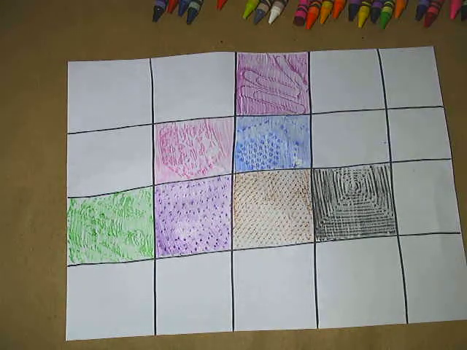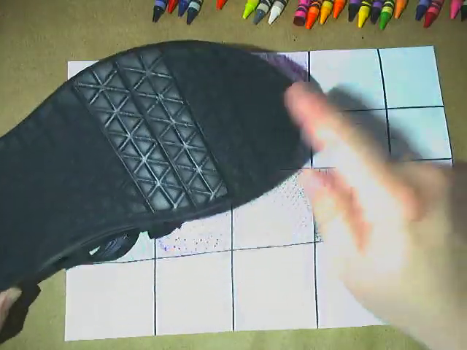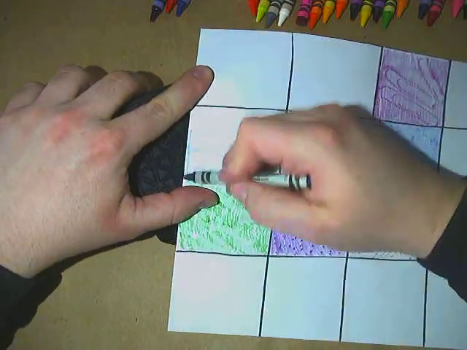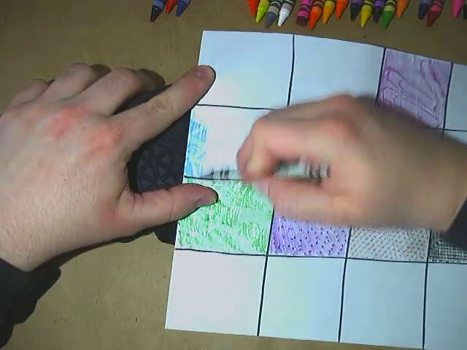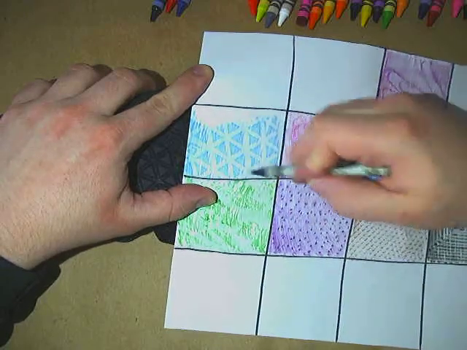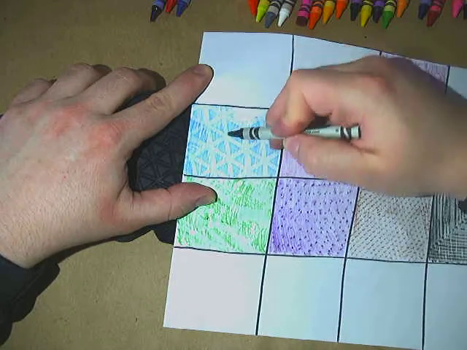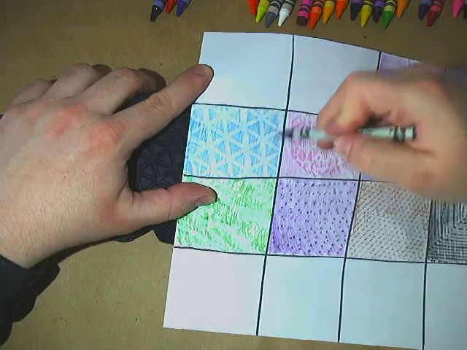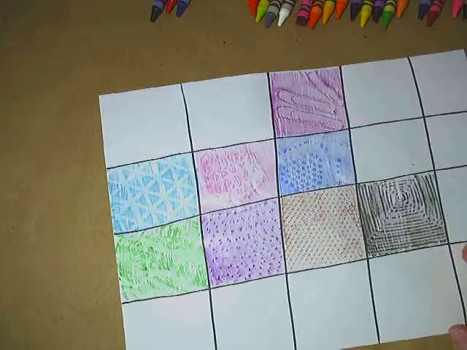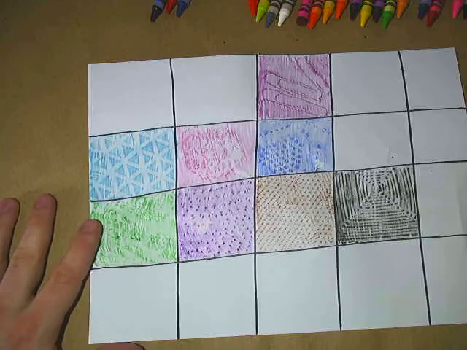Another place that you can find unexpected textures are the bottoms of your shoes. So do you see the texture, the pattern that's on this one? Let's see if I can color that. Going to hold it in place, and that's one of the hard parts about this project. Maybe you could ask an adult or a brother or sister to help you hold your paper. Ooh, I like that texture. So look at the bottoms of your shoes and see if you can find some different patterns on there.